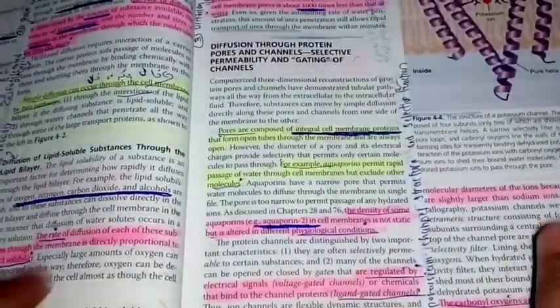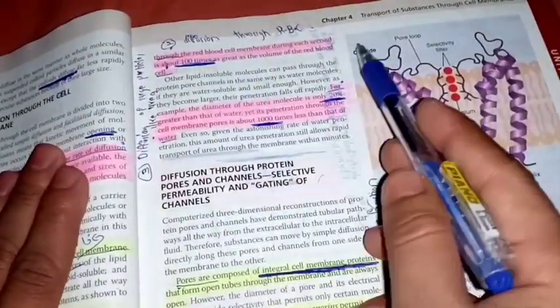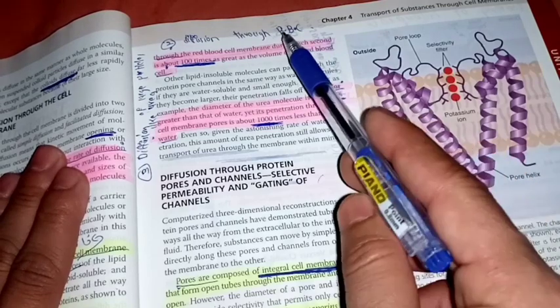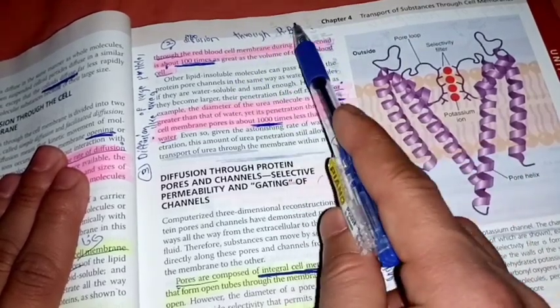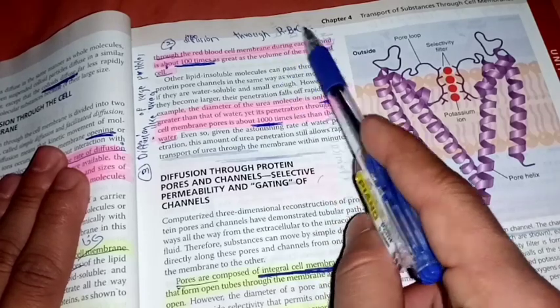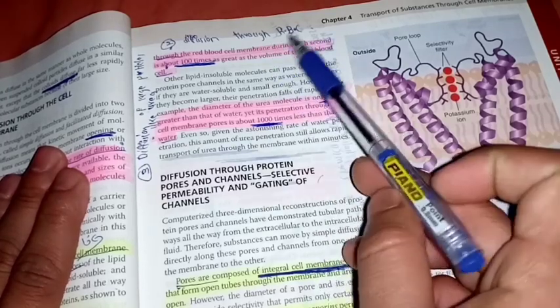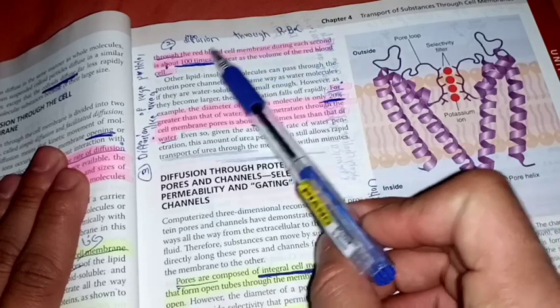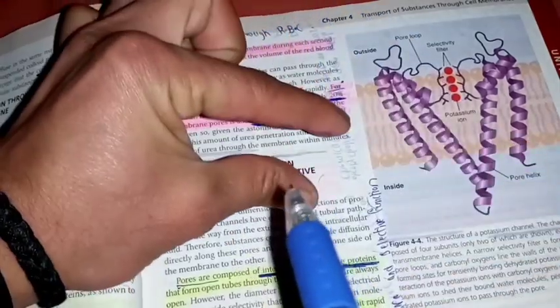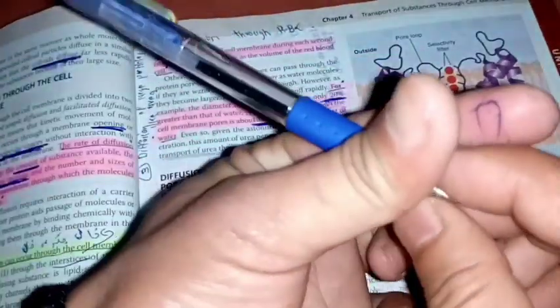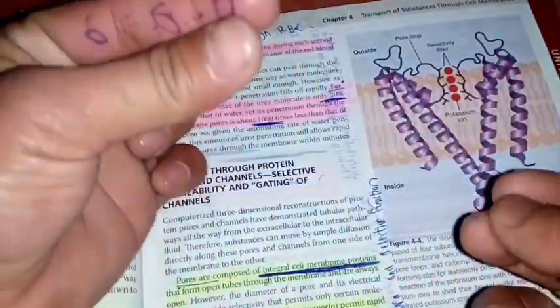For example, the water which passes through the red blood cell is 100 times more than the volume of the RBC per second. Such a high amount of water passes through the red blood cell on either side, so the net rate of incoming and outgoing is equal.